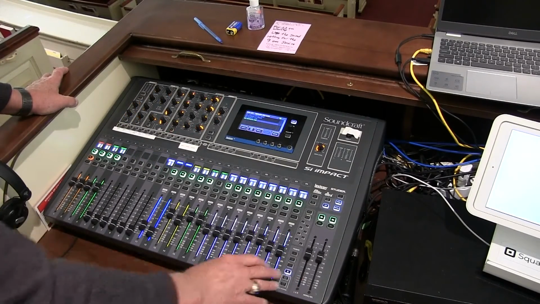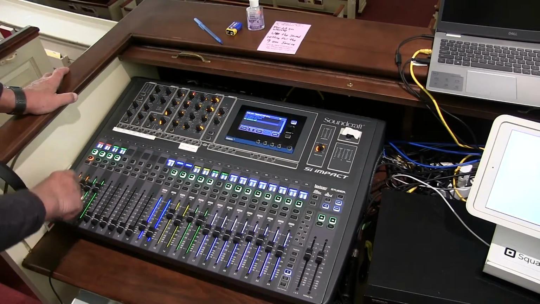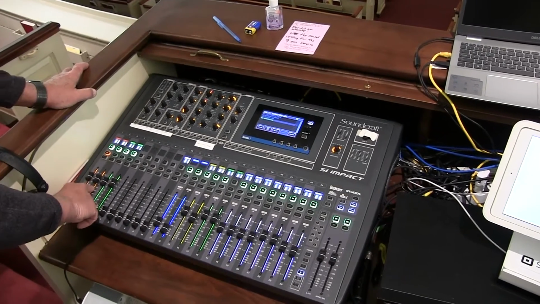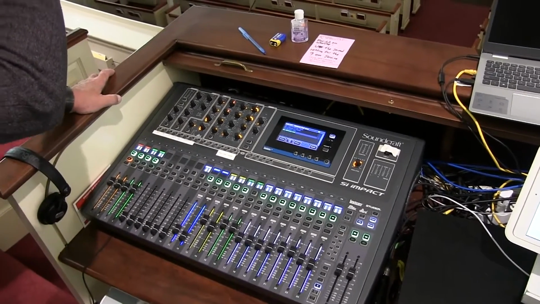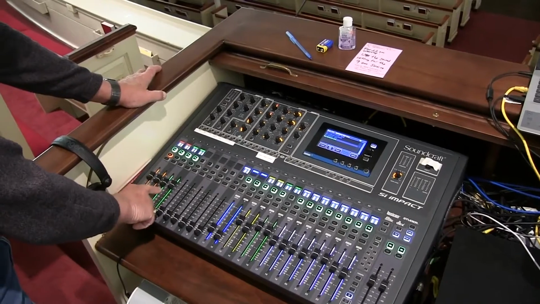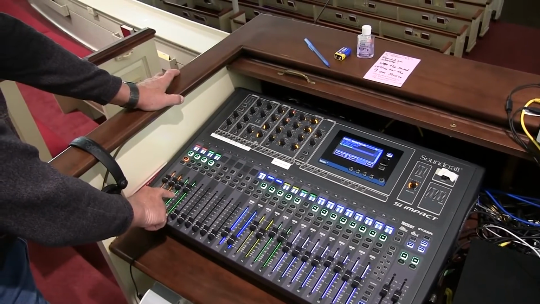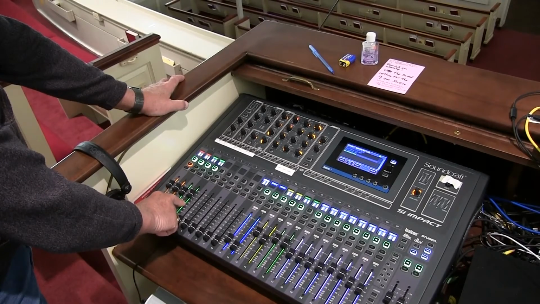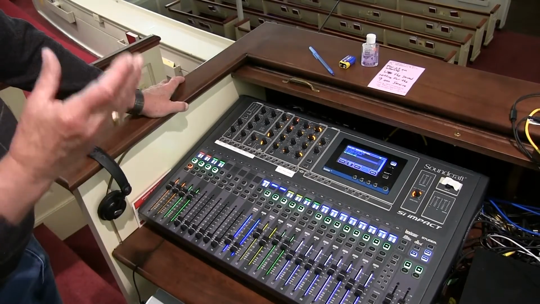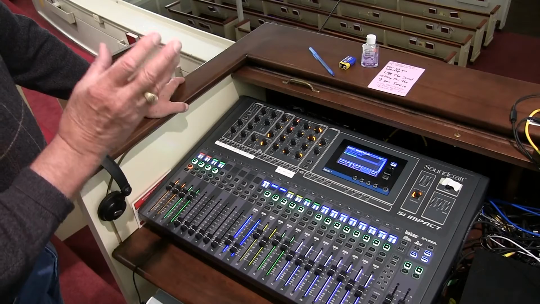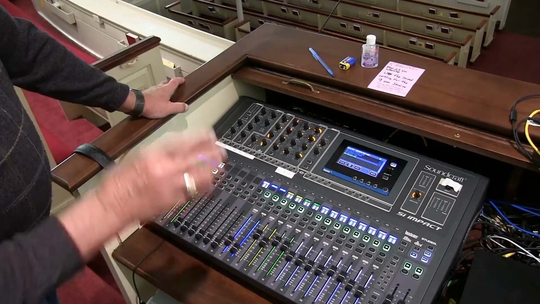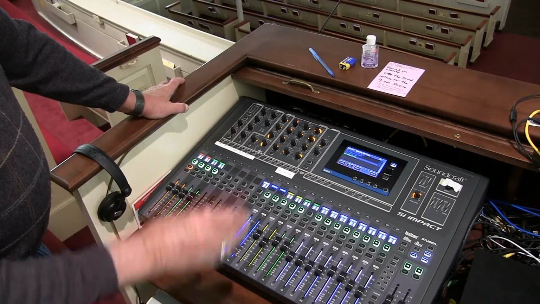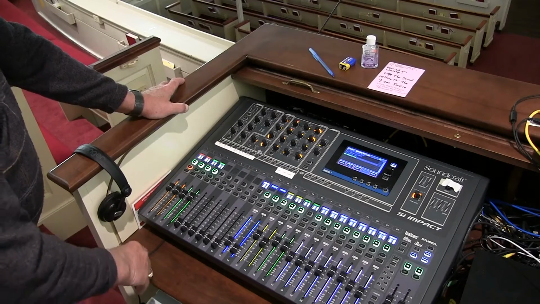You go to D, and here you have your sub main power, your mains, which are the speakers up in the ceiling, the record level, which we aren't using at this point, and fellowship hall and nursery. That controls the volume that the board sends to the amplifiers that feed the nursery down below and the social room.